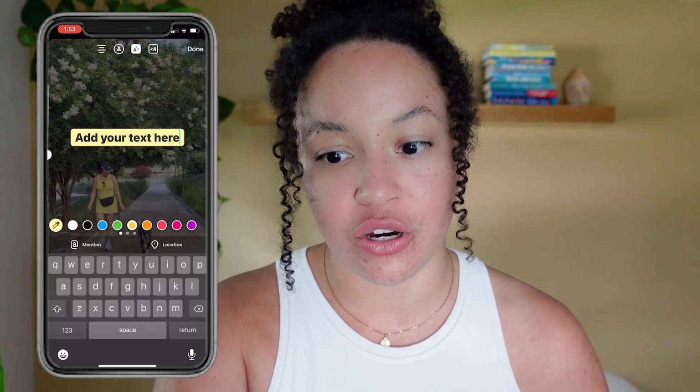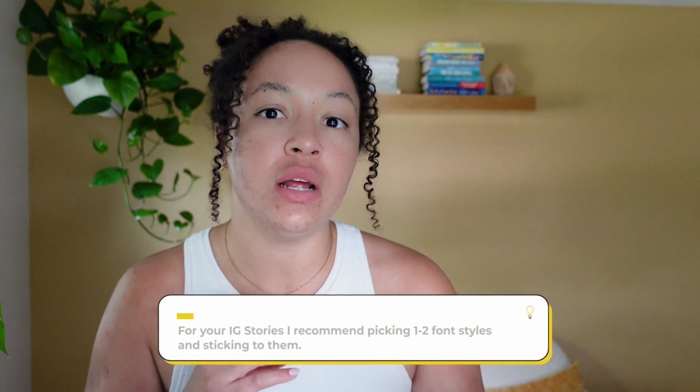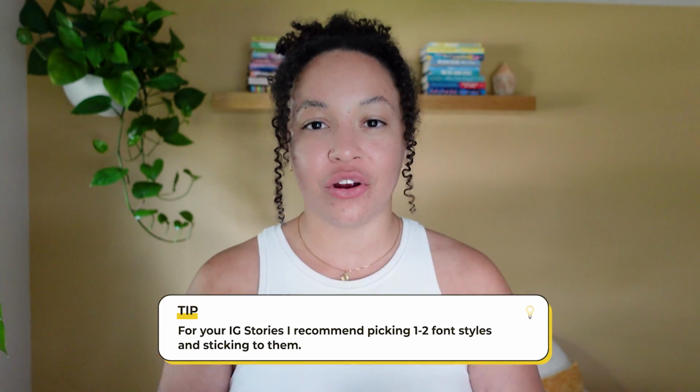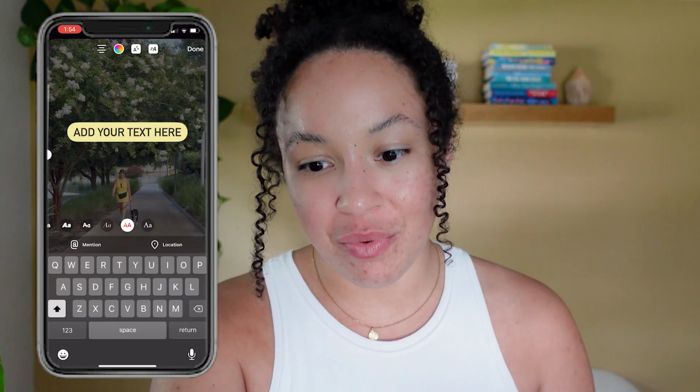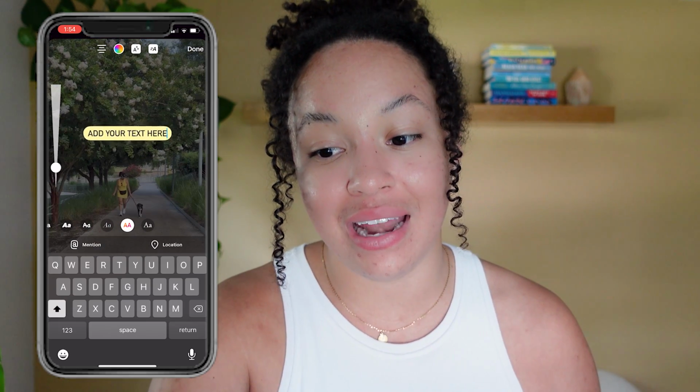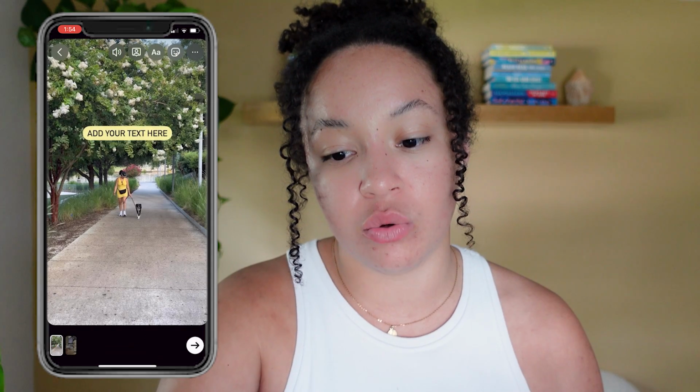So let's actually go to our text styles. As you can see, there's so many great text, and what I really recommend is choosing 1 to 2 styles or fonts and sticking to that. This is gonna kind of create a brand aesthetic on Instagram stories. So once you choose your text, you can kind of play around with the different animations. This is a really fun way to build more engagement and retention and kind of bring people's focus to the text that you're adding. So once you're done with your text, you can essentially change the size of it by dragging it on the side, press done, and then you can also just move it around.